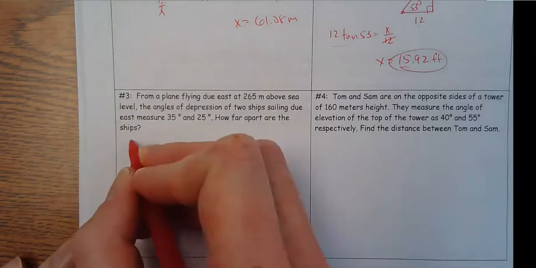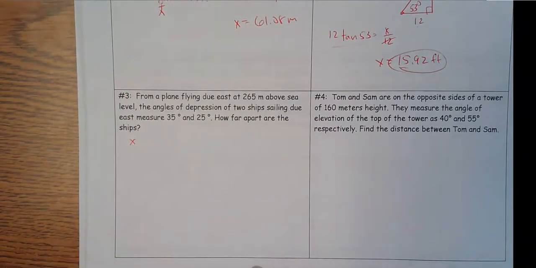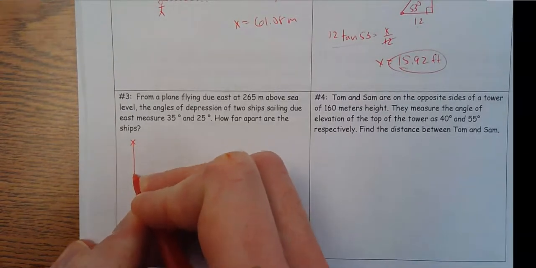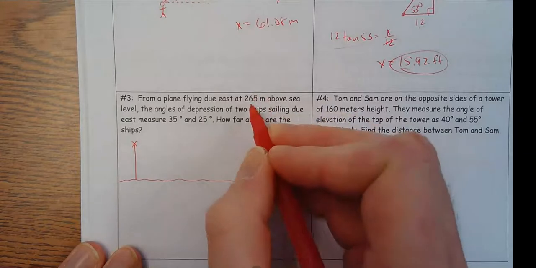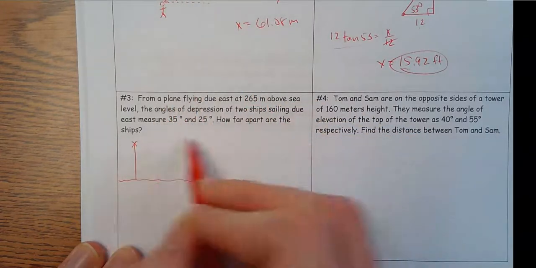So first you've got this plane up here, and I'm not going to even try to draw a plane. But it's above some water. So here's some water. I can draw water. And it's going due east.